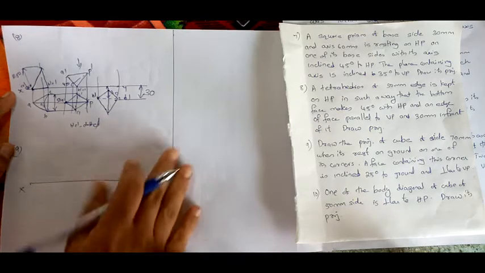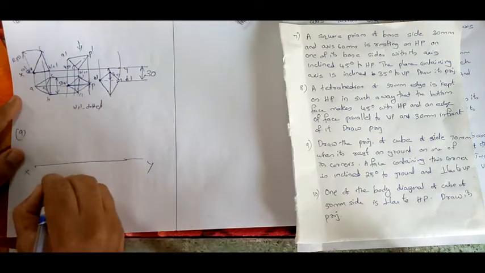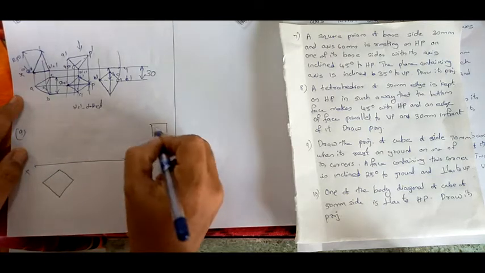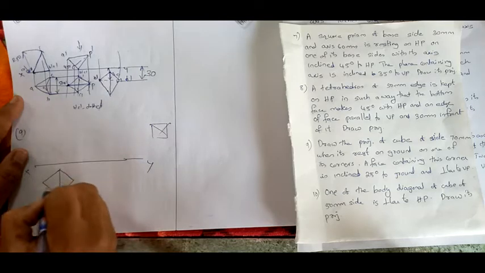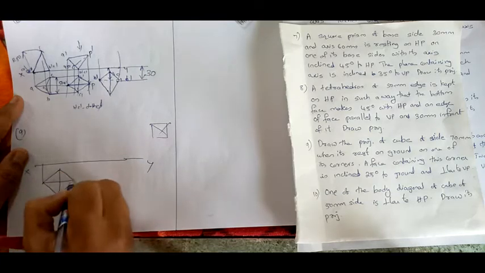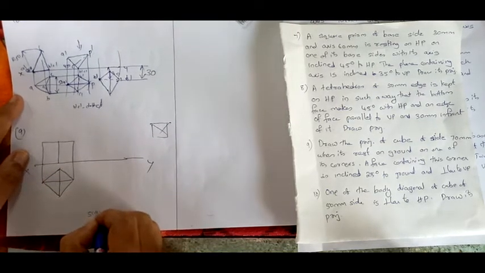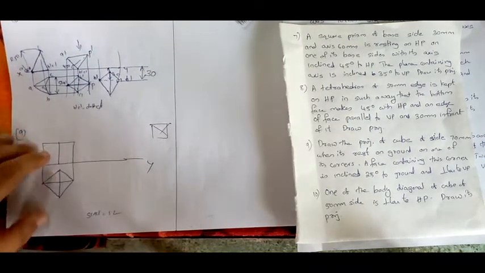Here also you will have only 2 views. So draw this in such a way that it is a 70 mm square. How to draw the 70 mm square? You have to draw it separately, find the diagonal and complete it. Now find the front view. If you are not able to draw 70 mm, what you have to do is take 30 mm and mark it at scale 1:2, that you can do. So complete it.